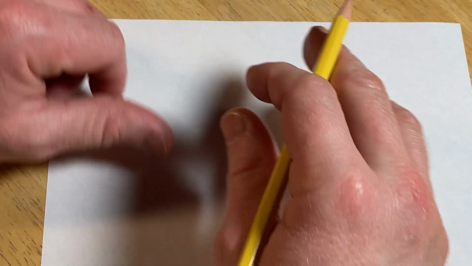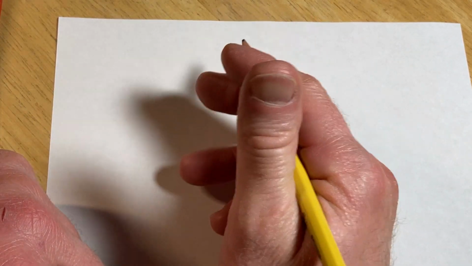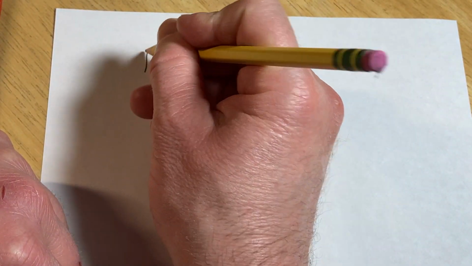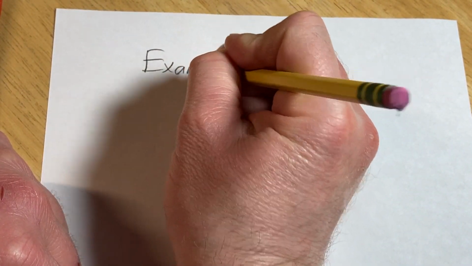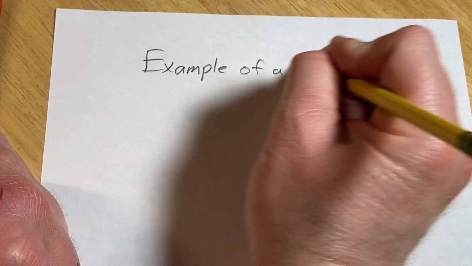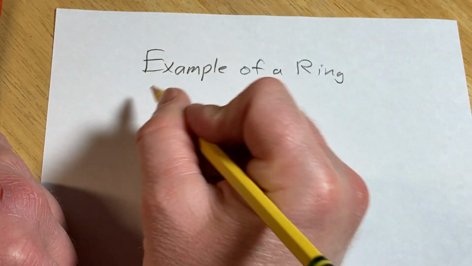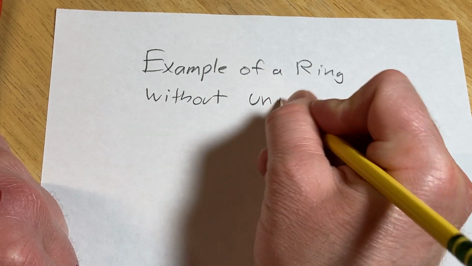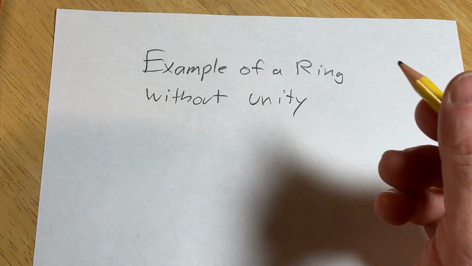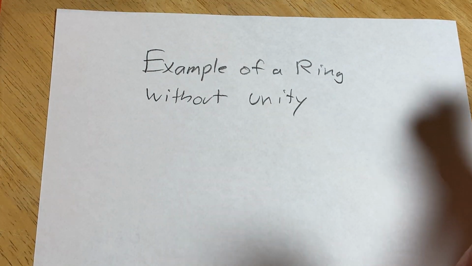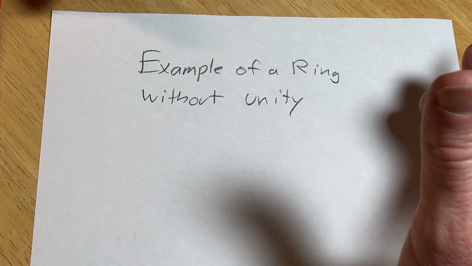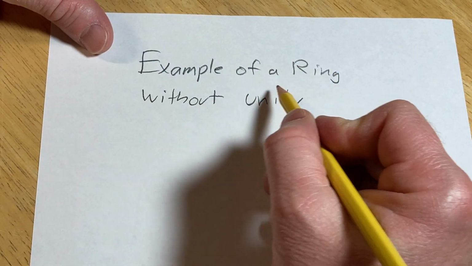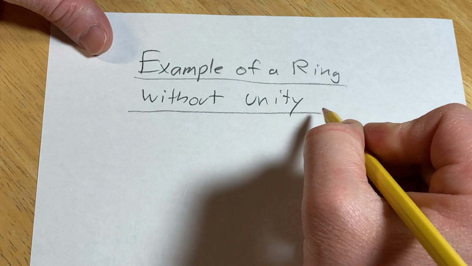Hi, in this video I want to give you an example of a ring with no unit element. So a ring without one. So this is an example of a ring without unity. So it's missing the unit element for multiplication, because it always has the additive one, because a ring by default is always an additive group. But under multiplication, it doesn't necessarily need to have the unit element.